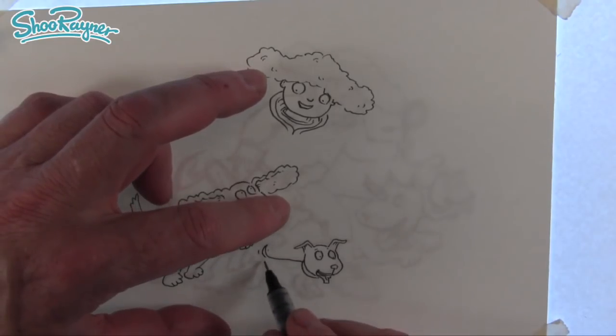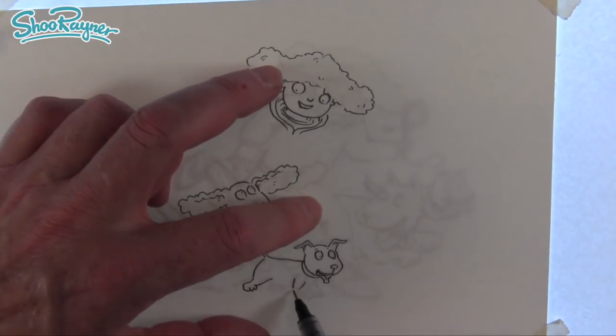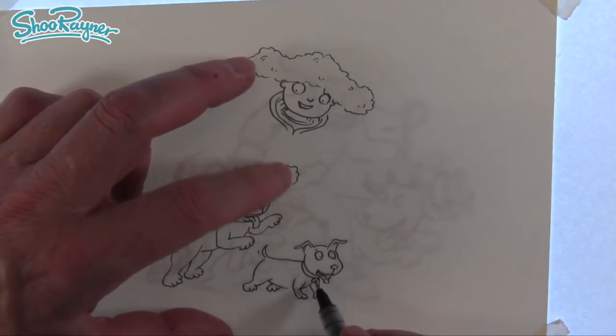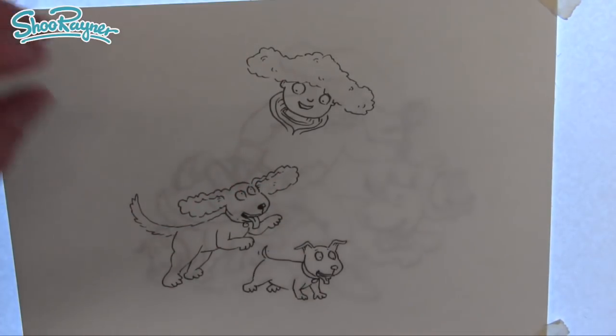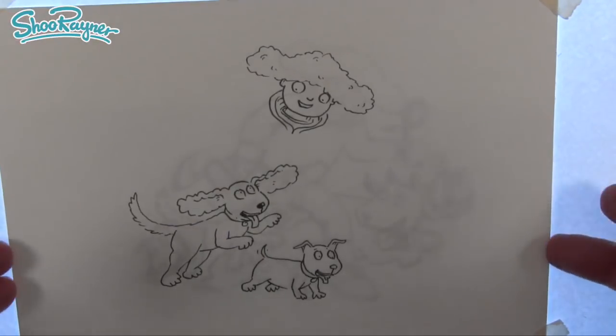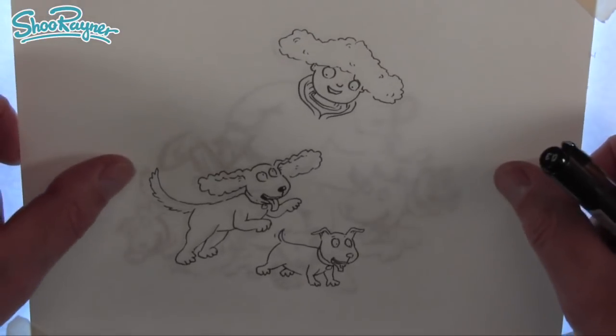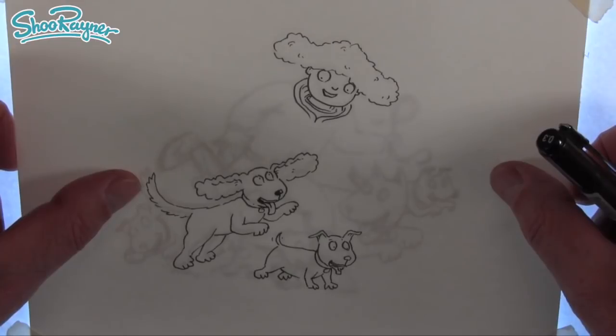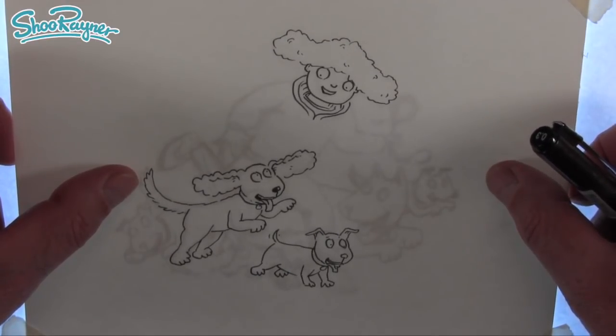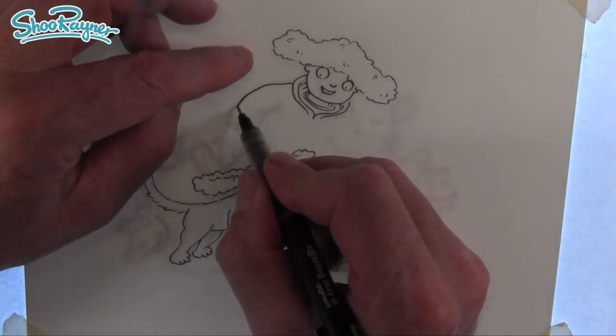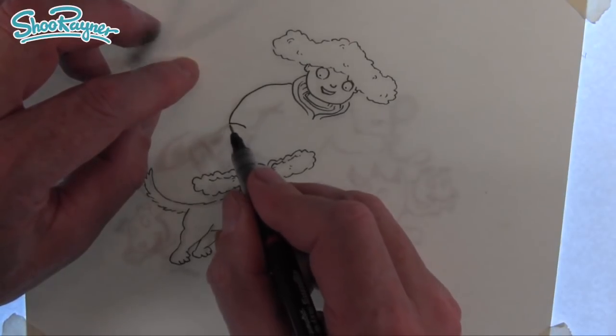Little waggy tail and short little dumpy legs, like that. You can have a little collar there. She needs a collar there. And now I can take this off and get that back to where we were, just about like that. Yeah, can bring his shoulder around like that.